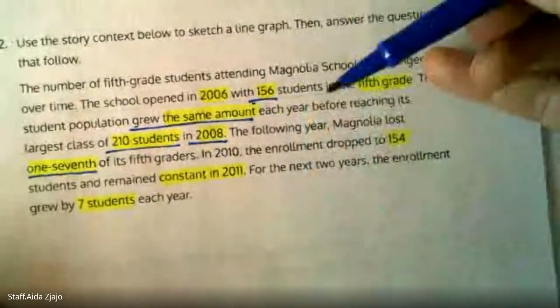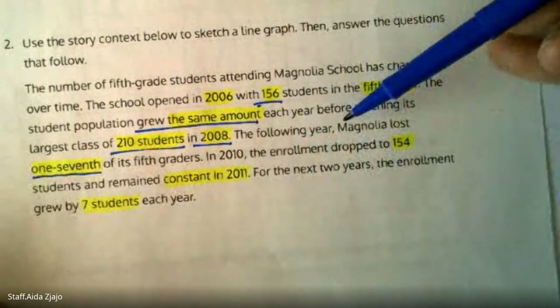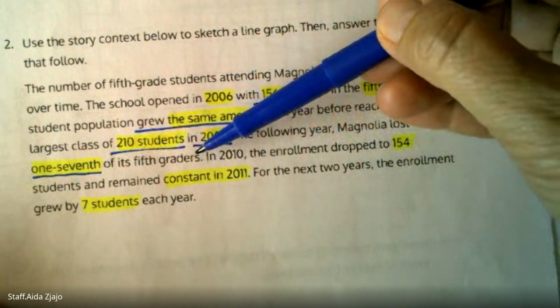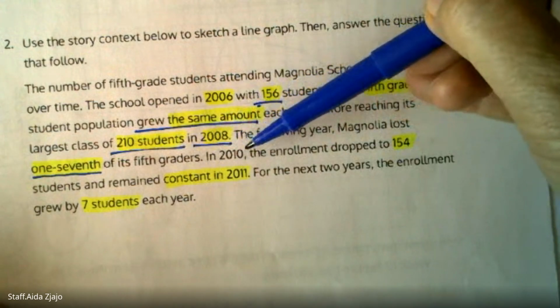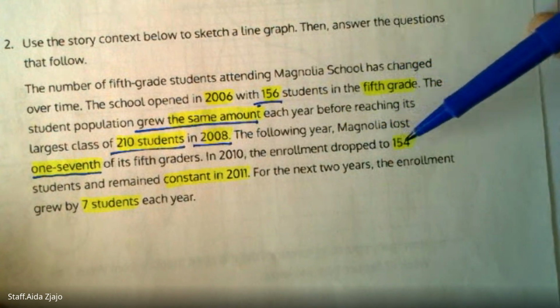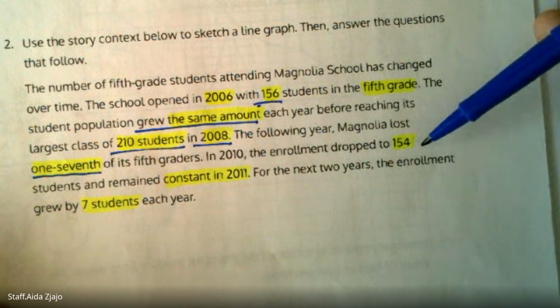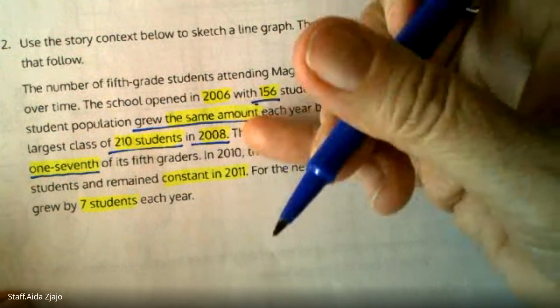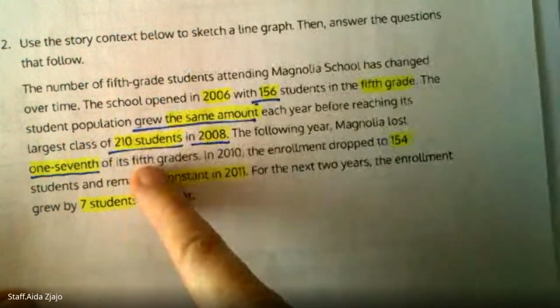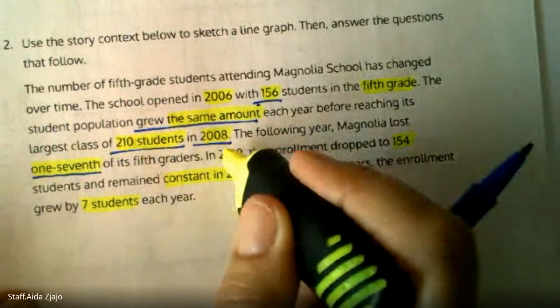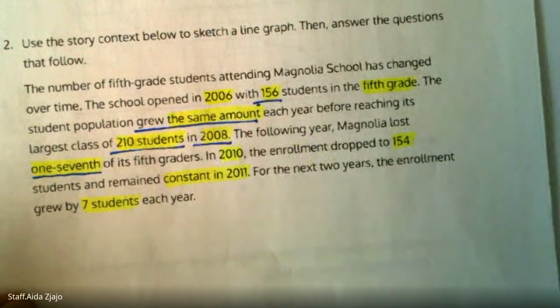Then that is in our story. The following year, Mongolia lost 1/7 of fifth graders. We figured out that in 2010, the enrollment dropped to 154 students. So from 180 in 2009 into 2010 it dropped to 154.